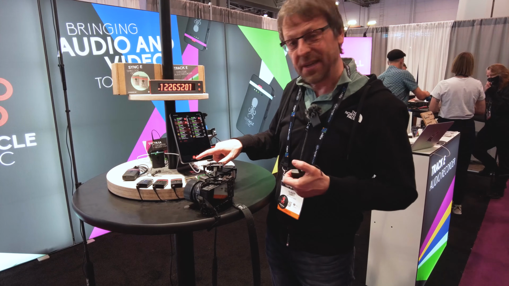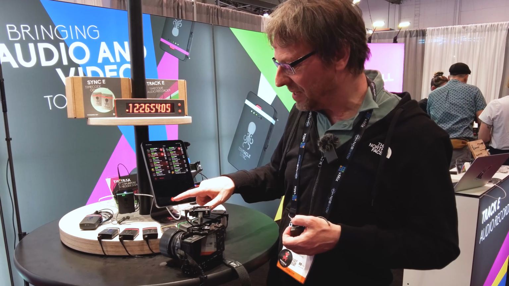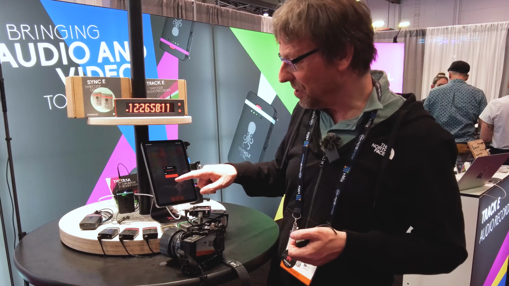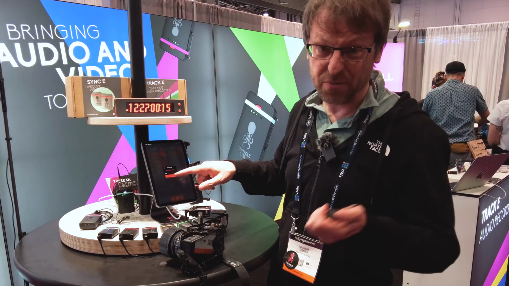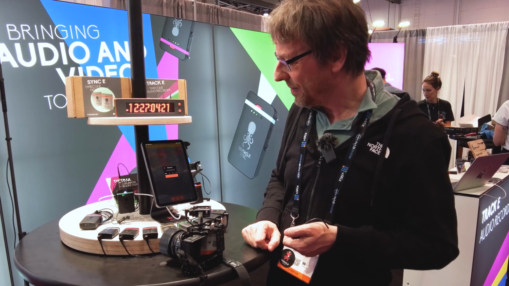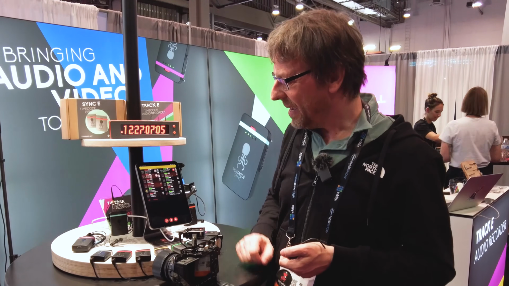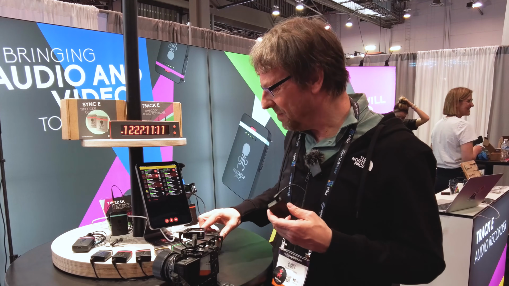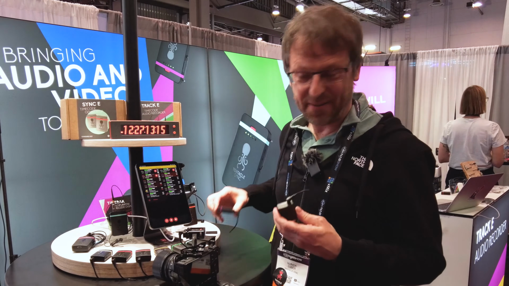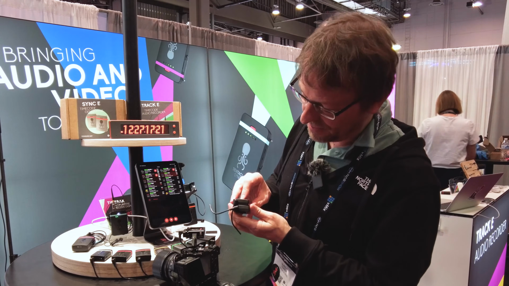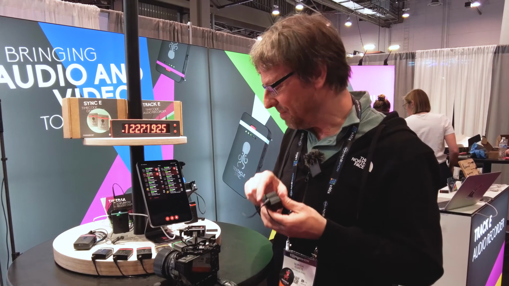All you need to do is, at the beginning of the shooting day, select the frame rate you're shooting with, and normally you would use the time of day. Hit start, and all the devices are synchronized. Now they all have the same time running. So you can see this here, and you see it blinks at the same time.